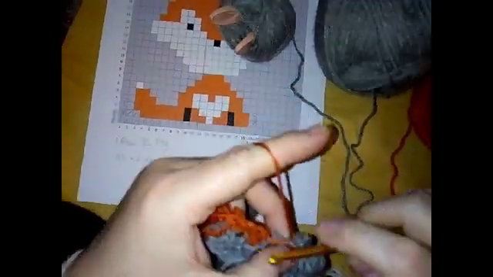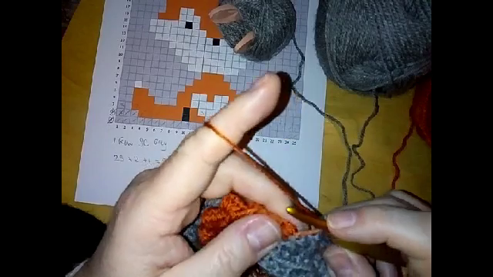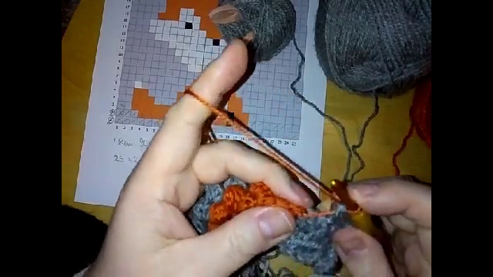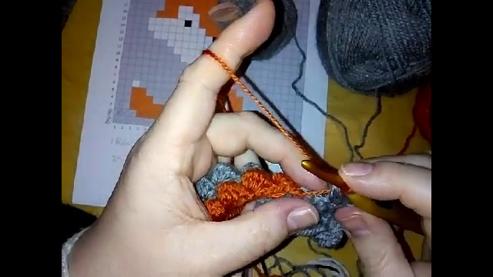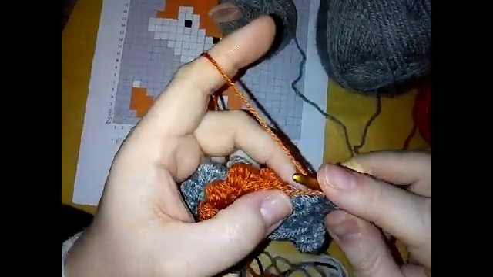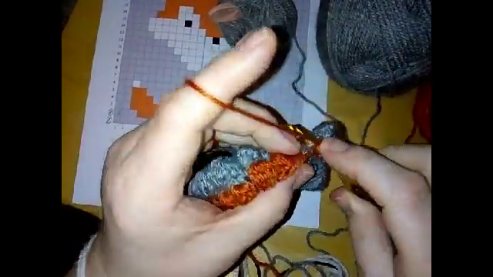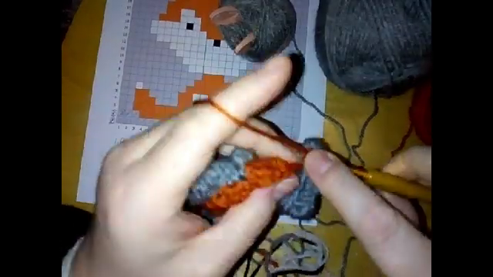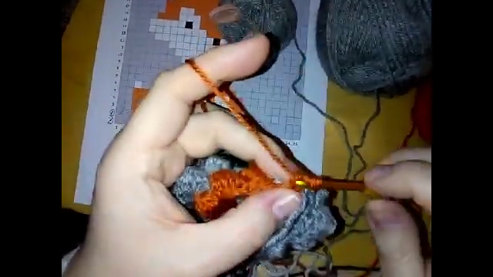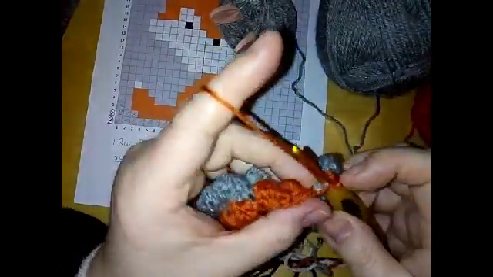Pull it across, not too tightly but not too loosely. Just make sure it's not tugging too much, okay? And then you're going to start your next bobble in the next stitch, making sure this piece of yarn is going to be trapped in your bobble, so that it won't be left at the back of your work as a sort of ugly piece of yarn just trailing across.